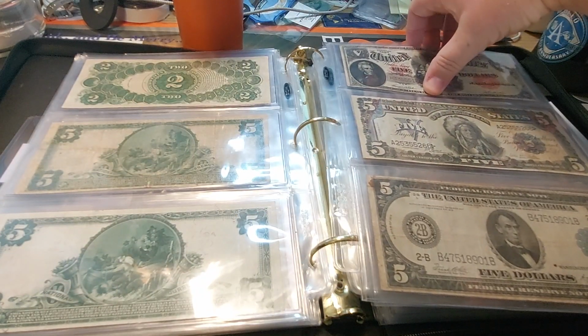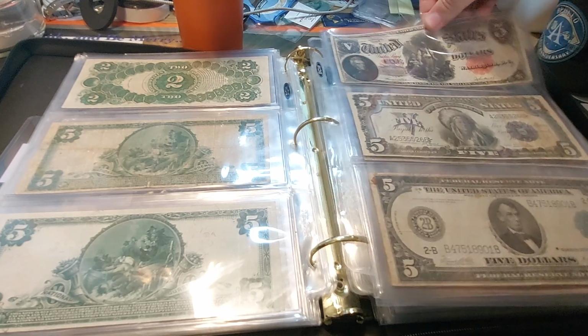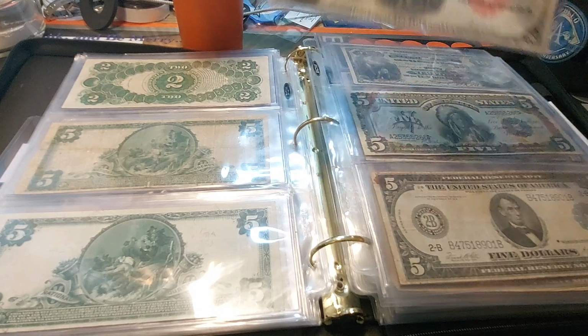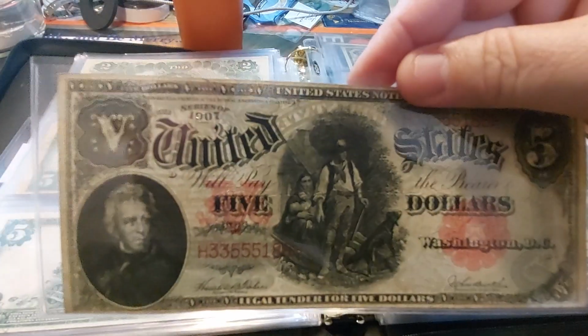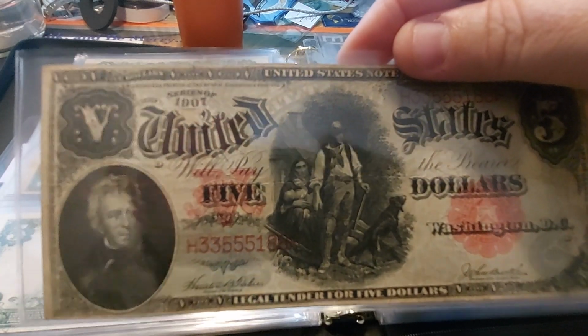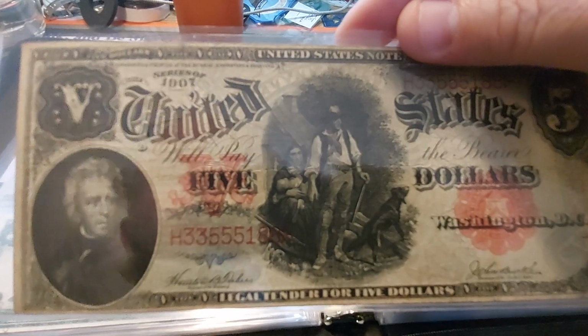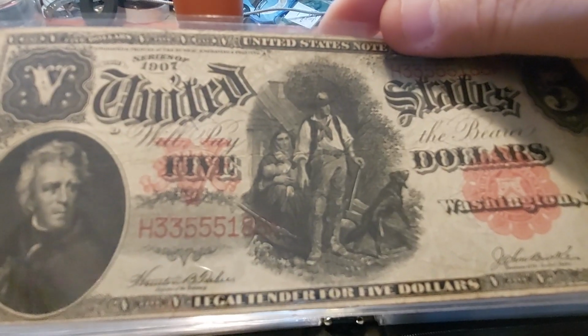And then the woodcutter, or the wood chopper, $5 bill. Again, this is U.S. notes. It was used in territories not under U.S. control at the time.